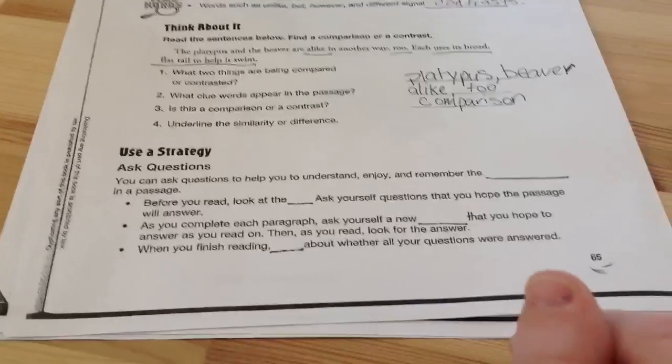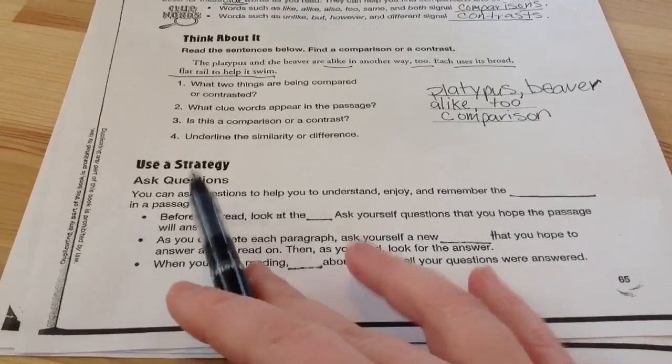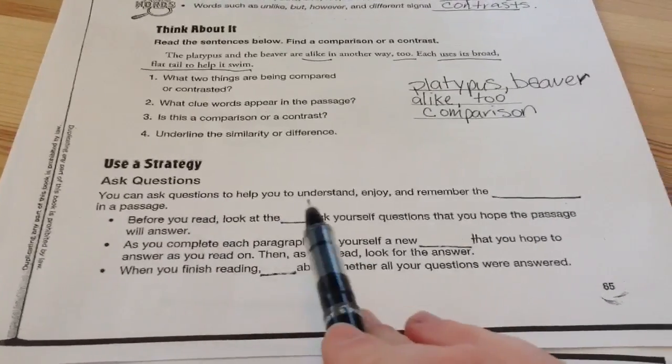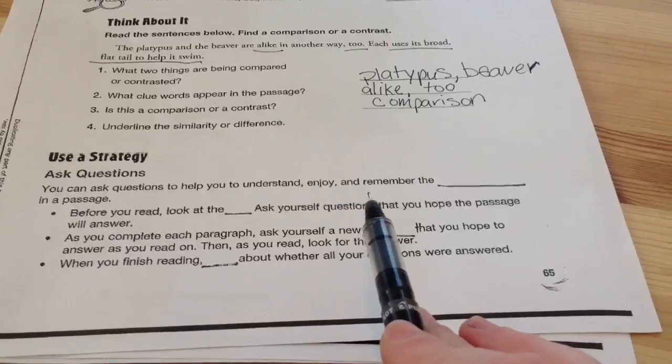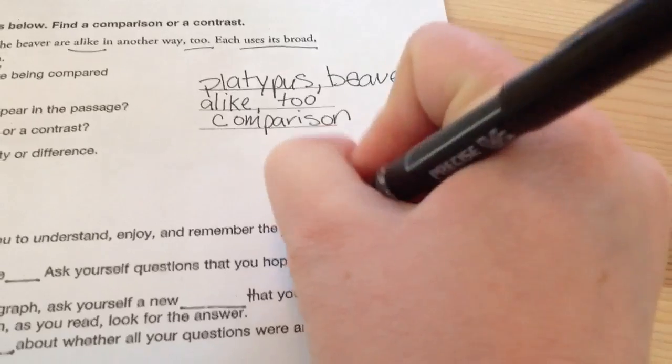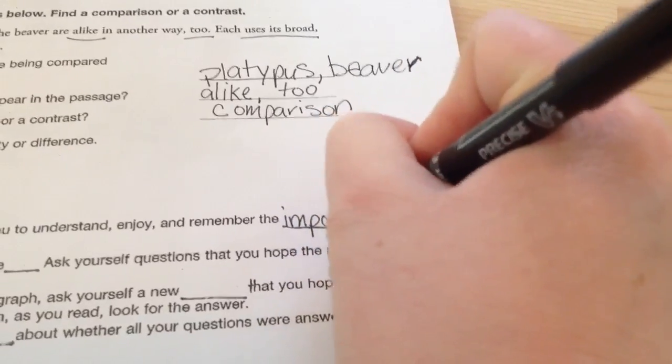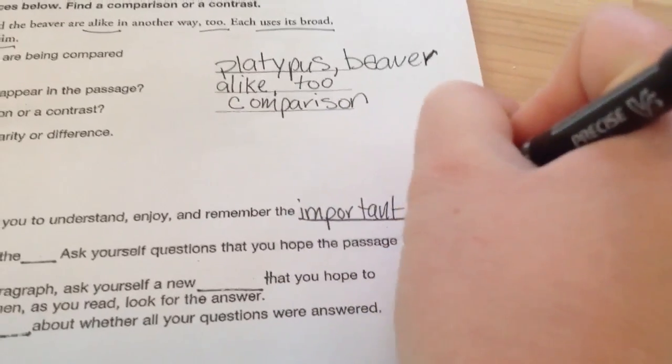Okay? Let's look at the strategy that we can use when we compare and contrast. The strategy is to ask questions. You can ask questions to help you understand, enjoy, and remember the important ideas in a passage. Go ahead and write in "important ideas."